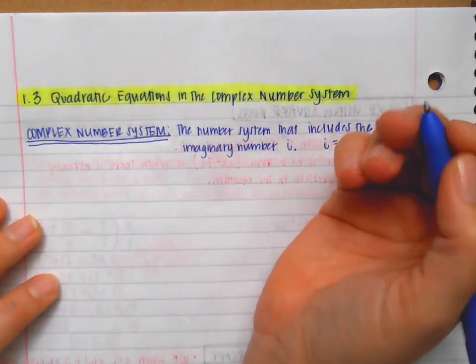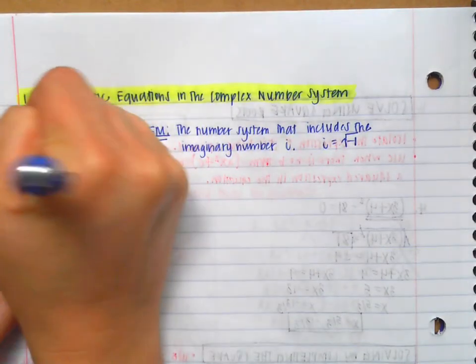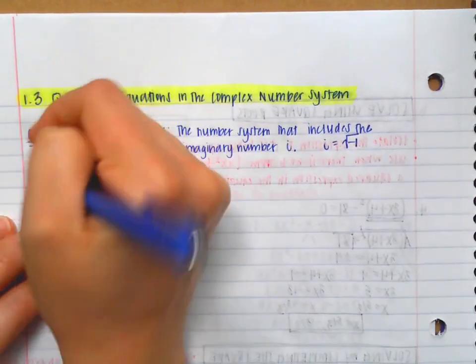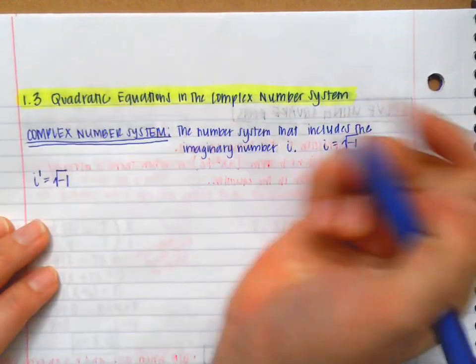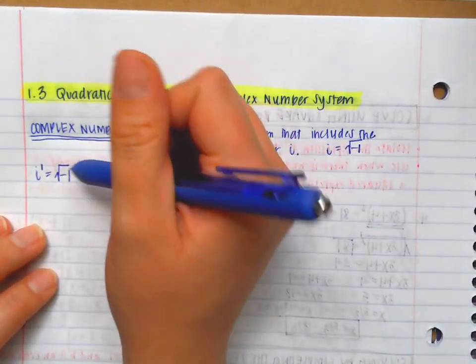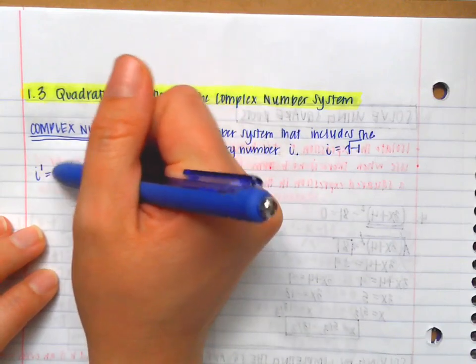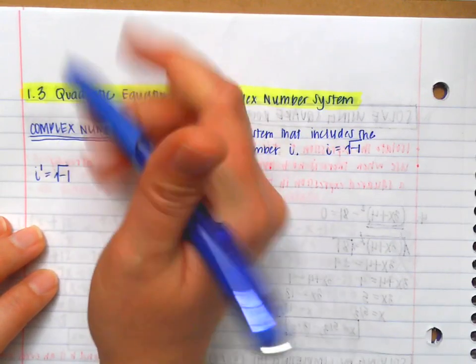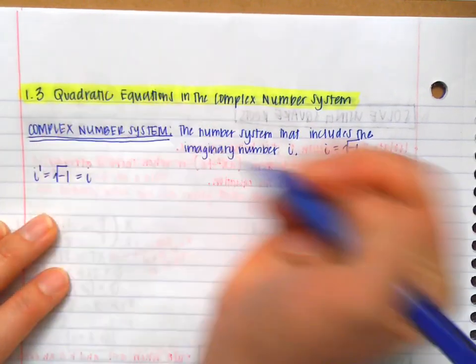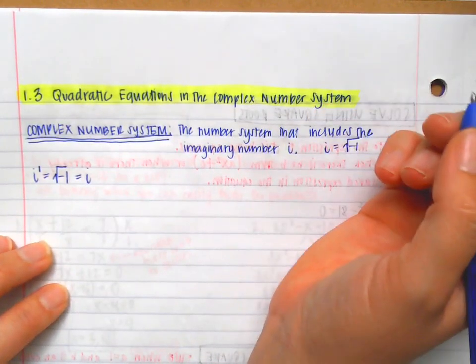So i to the first, like I said, is the square root of -1. Now we typically will never write it as the square root of -1. Typically you take the square root of -1 and write it as i.